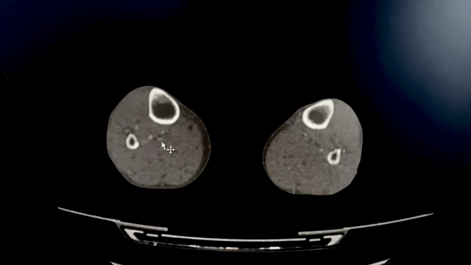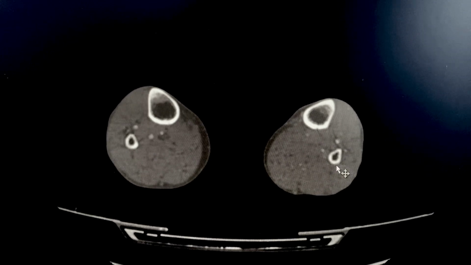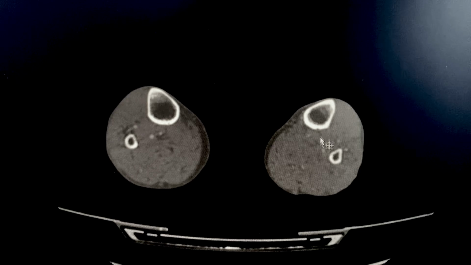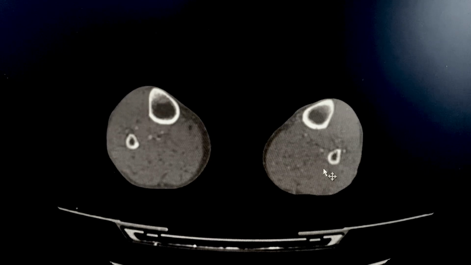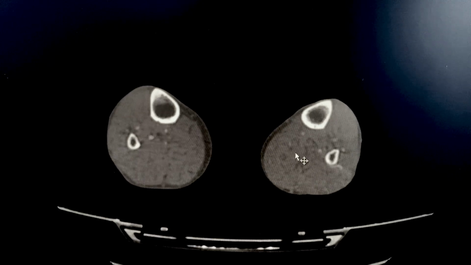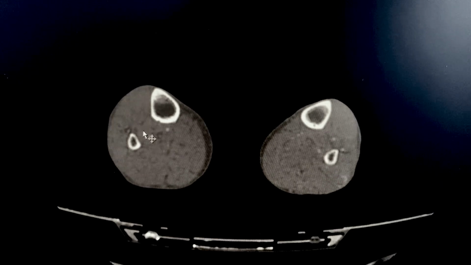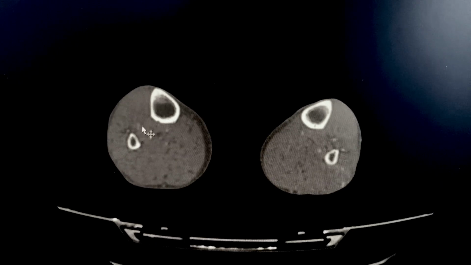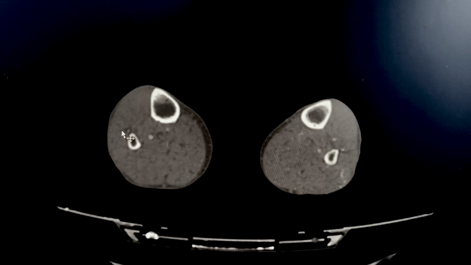And as you go down, you can see here that on the left, eventually the anterior tibial artery is occluded, leaving the peroneal as well as the posterior tibial arteries open just about, and you can also see on the right that the anterior tibial artery here also gets occluded.